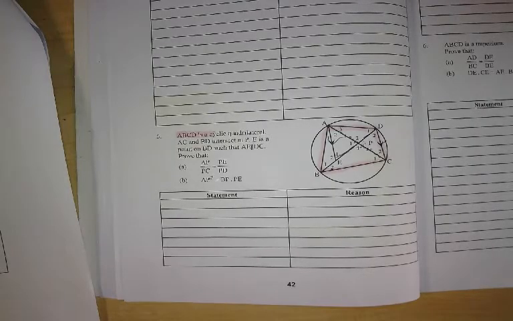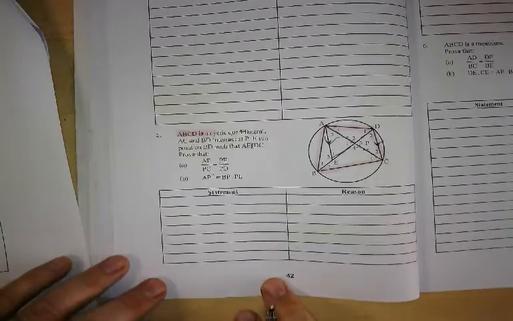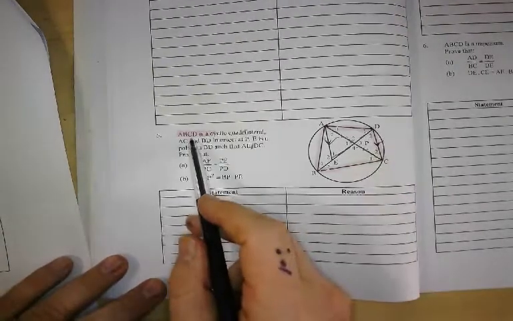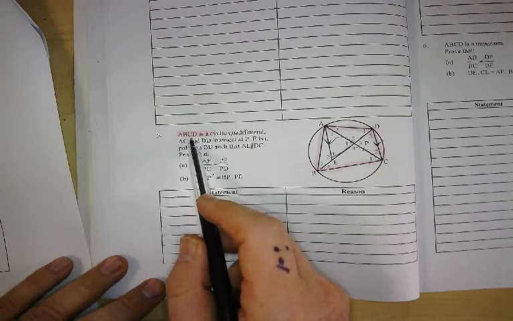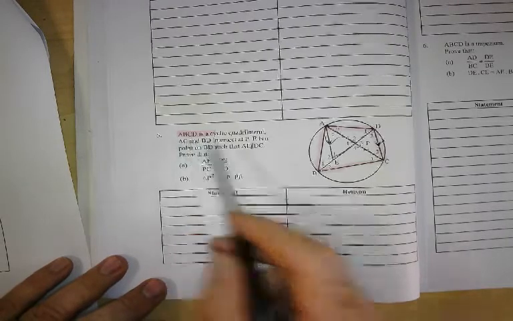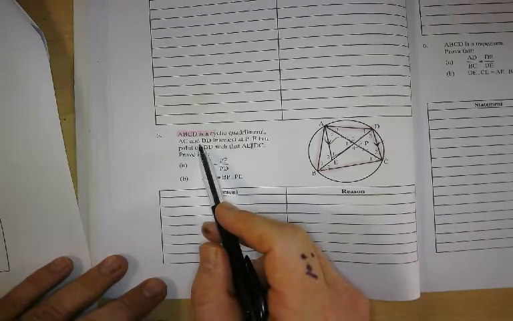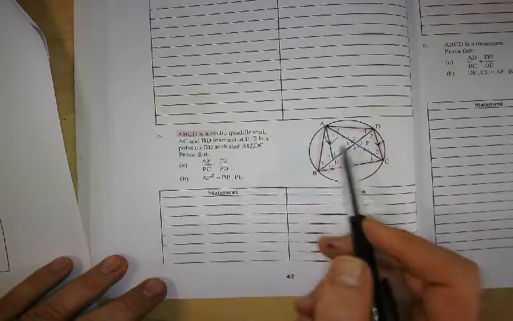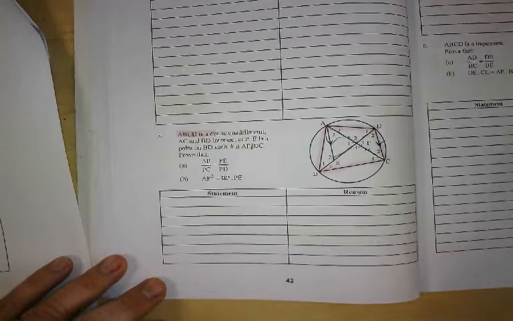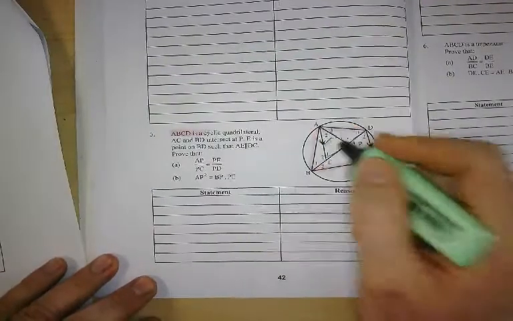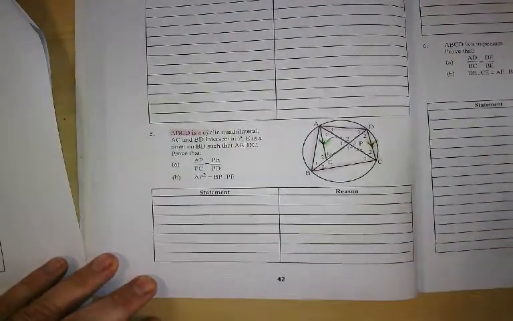Right, let's have a look at question 5 on page 42. So first of all, let's just make sure you've got the cyclic quad. We might need it, we might not. ABCD is a cyclic quad. I don't know if we're going to need that or not. Let's have a look. And they tell you that these lines are parallel, so don't forget to use that somewhere. That line is parallel to that line. Just make sure everything's on your diagram.